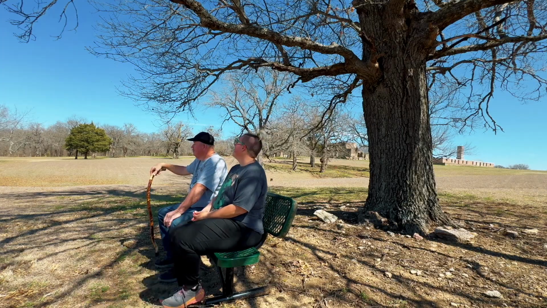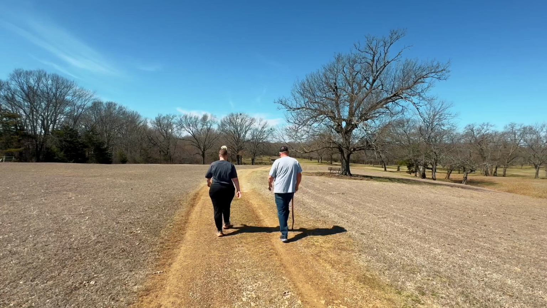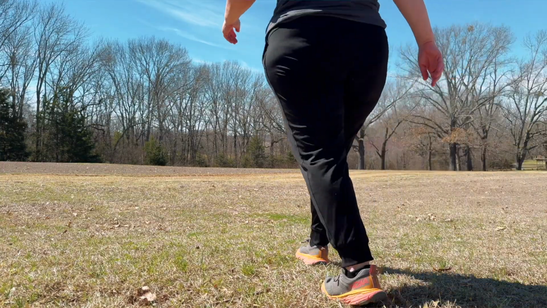Now, as we're walking around, there's lots of options, paths that you can take. And there's also a lot of places that you can sit down along the way. So take your time, enjoy yourself. Well, look at this. It's expansive out here. So much history, so much history.